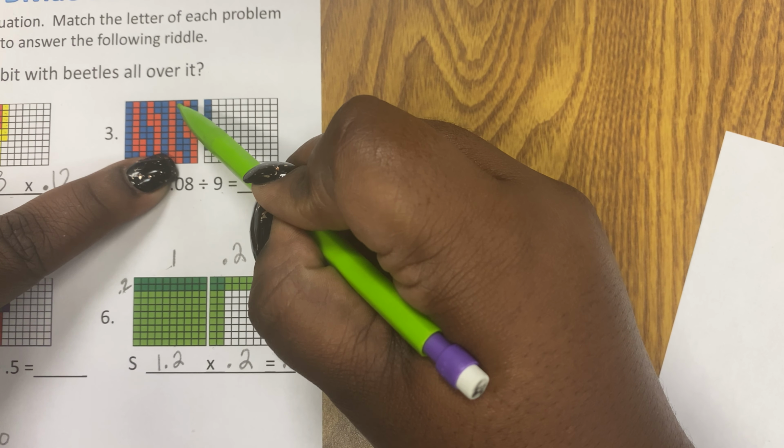So when we take 1 whole and 8 hundredths and we split it into 9 equal groups, each group will have 12 hundredths. Now let's look at that on the algorithm. So we're going to take 1 whole and 8 hundredths. We're going to split that into 9 equal groups.